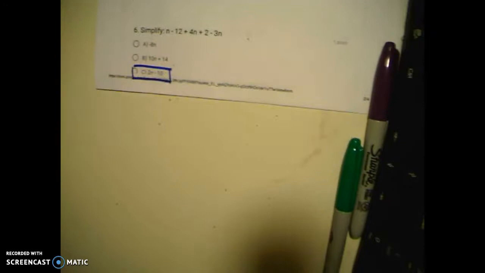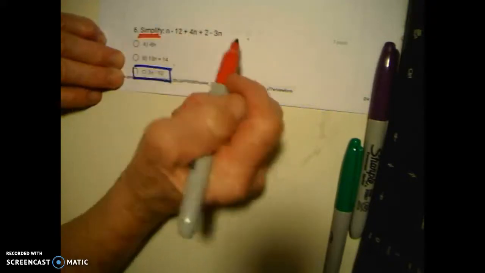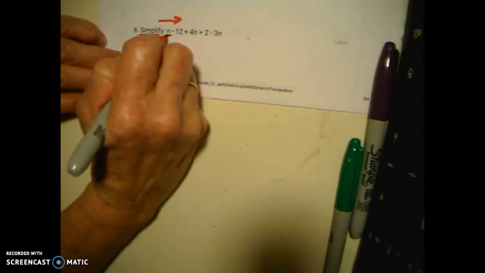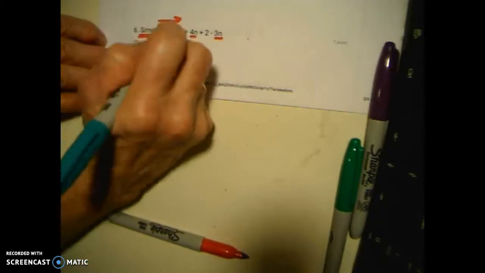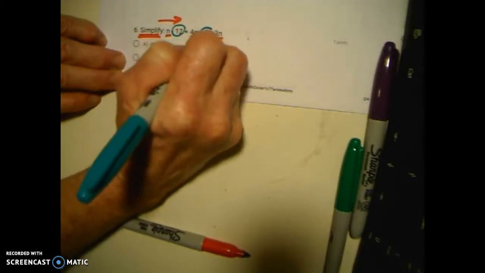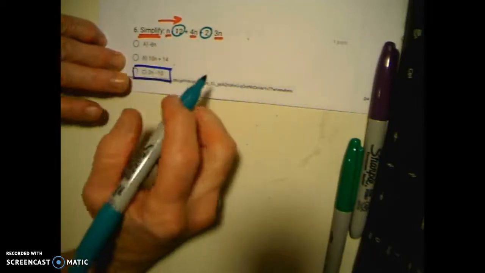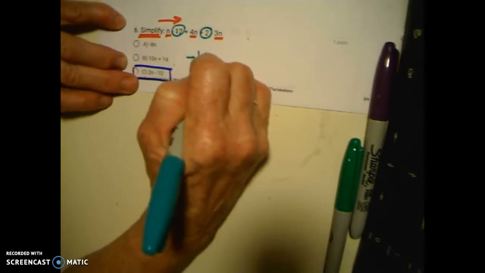Move this up. Simplify. Again, I'm going to be doing a lot more like term combining. And when there are no parentheses, well, even sometimes when there are parentheses, I'm just going to go from left to right, combining my like terms. So I have an n, I have an n, I have an n. Then I have a negative 12, and I have a positive 2. So let's do my negative 12 and positive 2. Neither one of those has variables, so negative 12 plus positive 2 is negative 10.